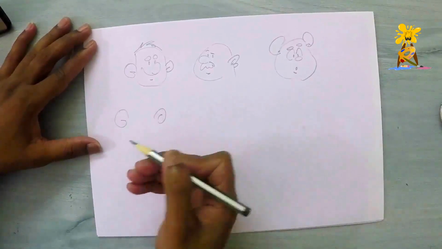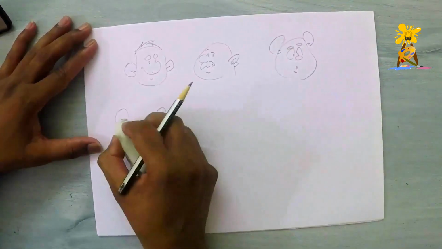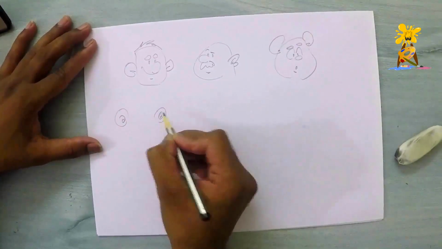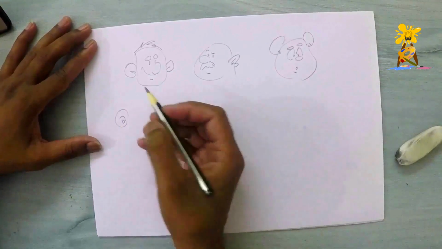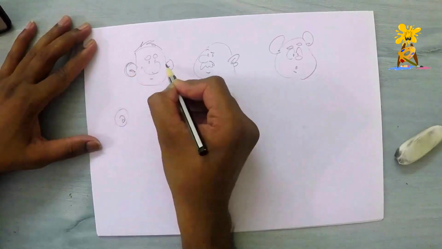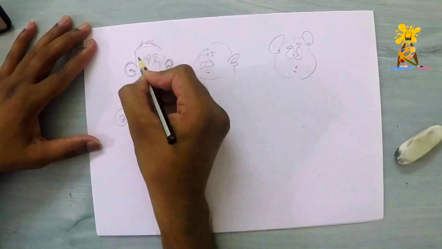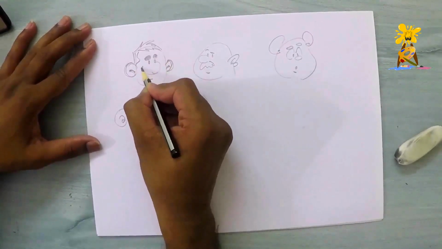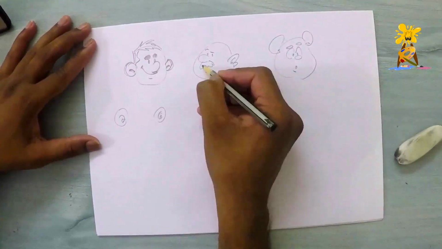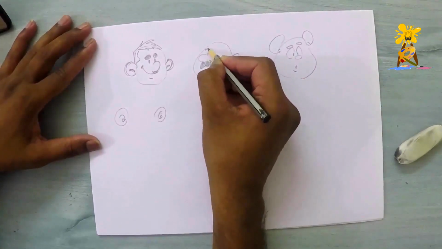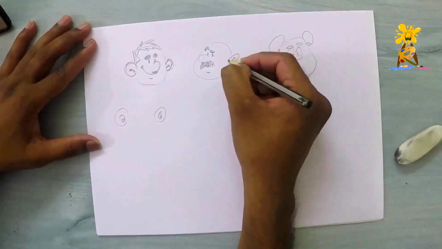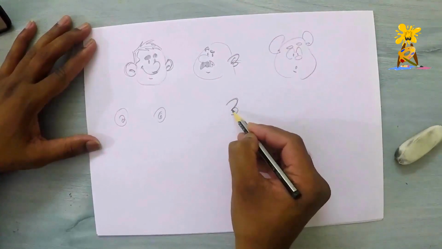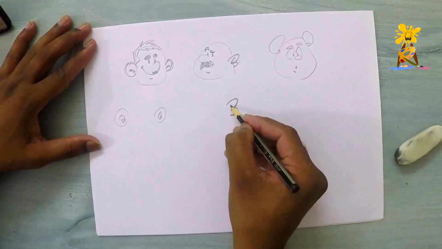You can add further details, like you can make the inner lines like this, or a simple curve. Here what I have done is just a simple curve. In this case, this one is a little bigger than the lower part. So here like this.